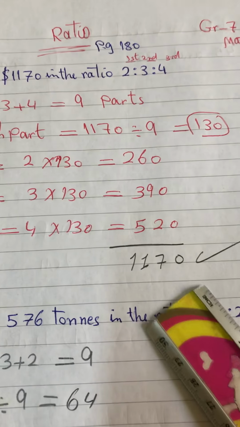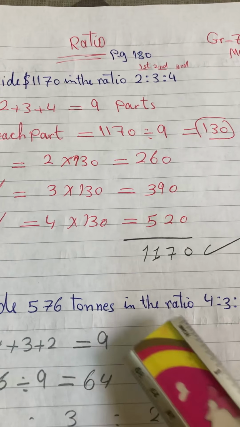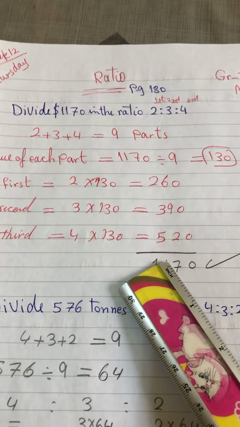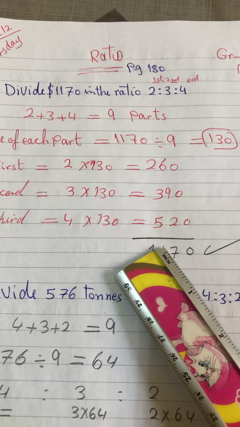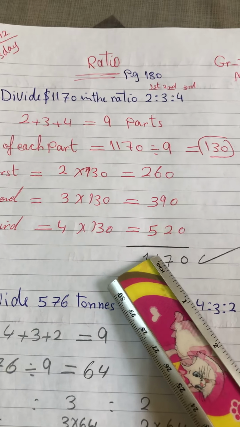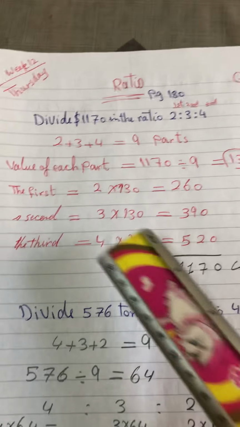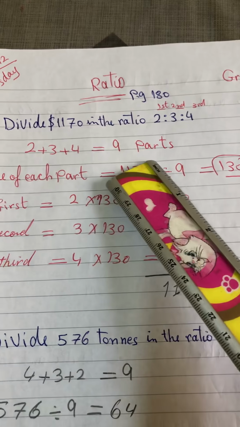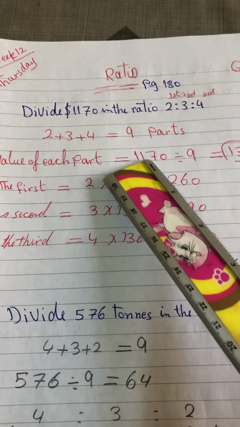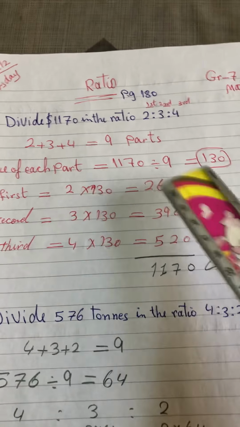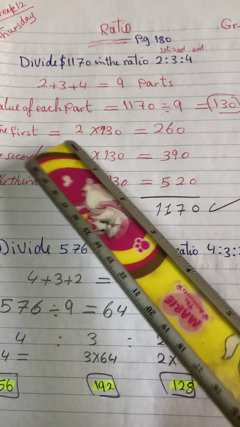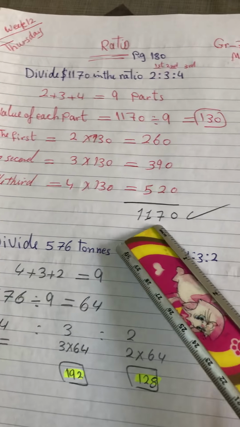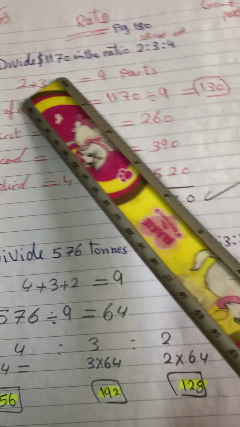Okay, this is a way. We have another way, but I prefer this way because if we use fractions, some students, what can I say, don't like to deal with fractions. I prefer this method: add the ratios together, find how many parts you have, find the value of each one part by division, then multiply the value of each one part by the ratios you have, and to check your answer, add to get the same number you started with.